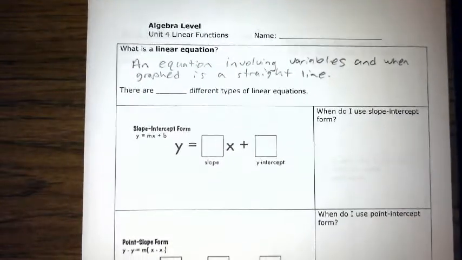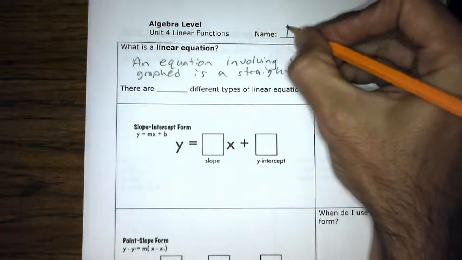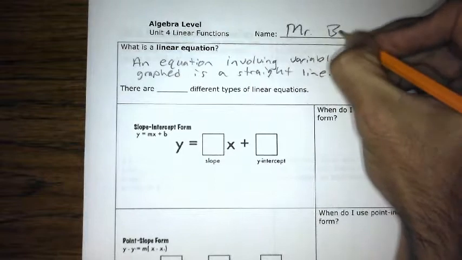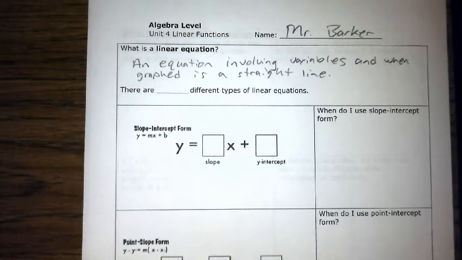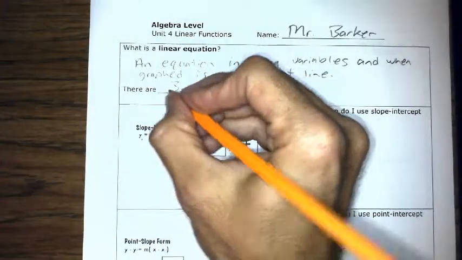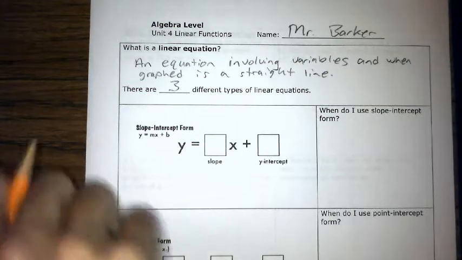Alright? So if you're looking, ooh, that's not a very good angle right there. There we go, that's better. Alright? So if you're looking at this page right here, don't forget your name. You guys are in high school.